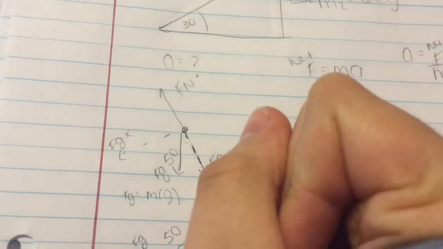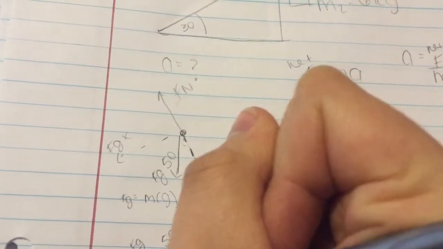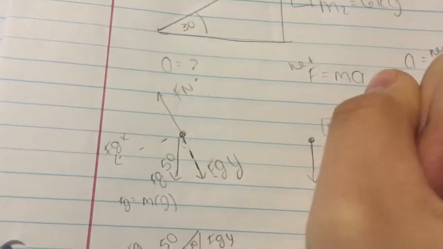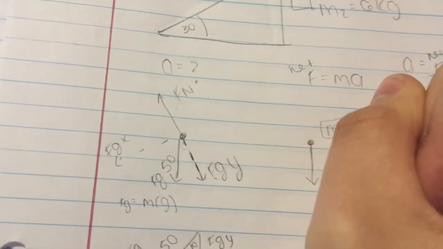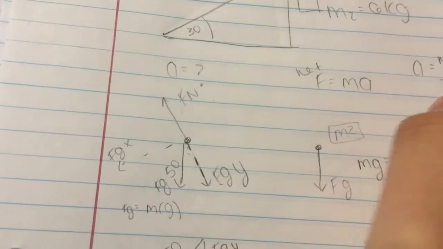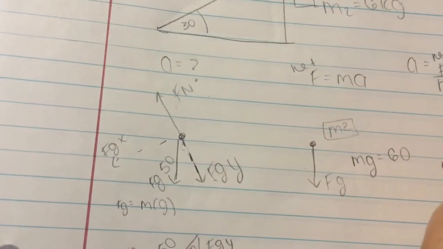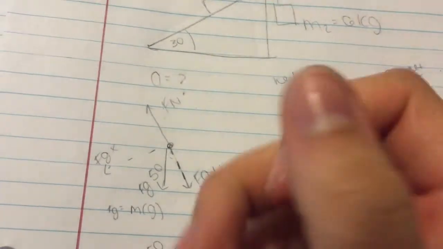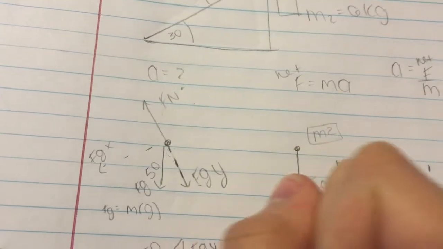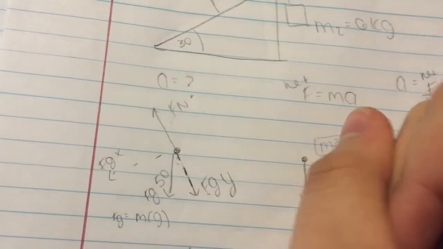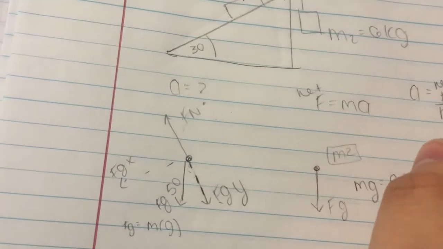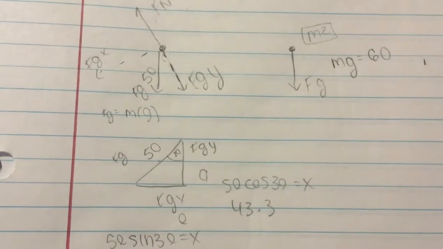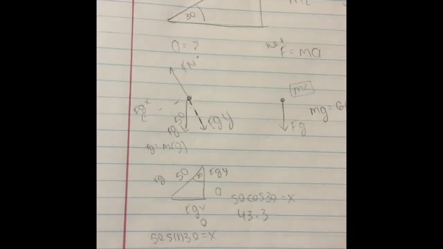So sine of 30 is equal to x over 50, and 50 cos of 30 equals x. So you get 25 here, and you get 43.3 here if you plug it into your calculator. So we have the values of our components.